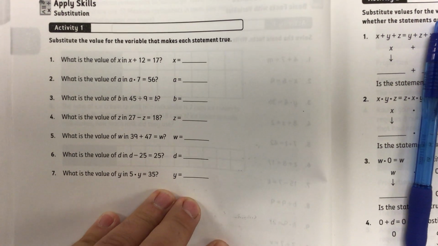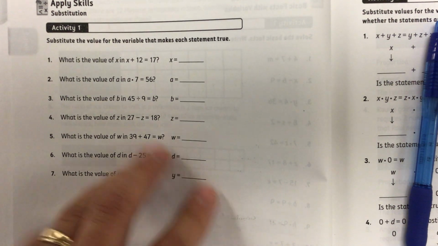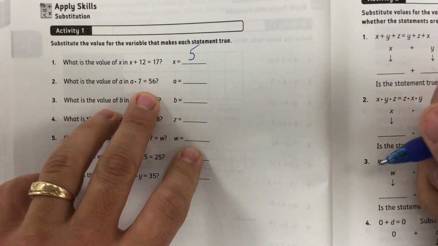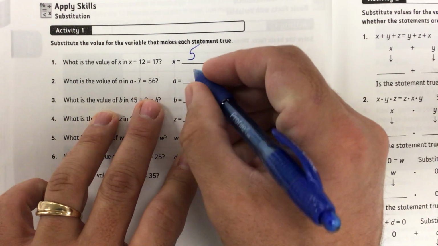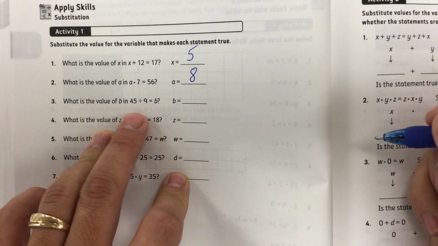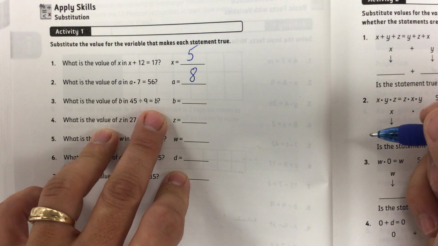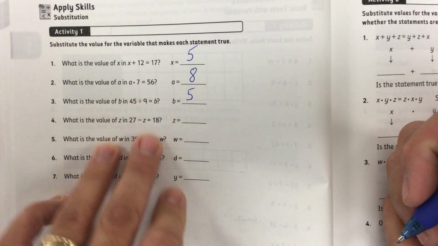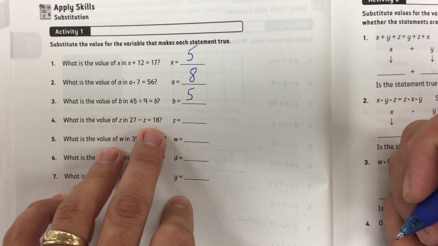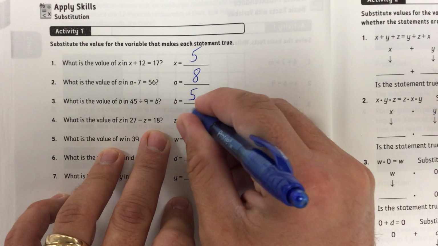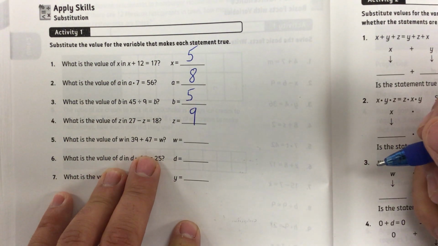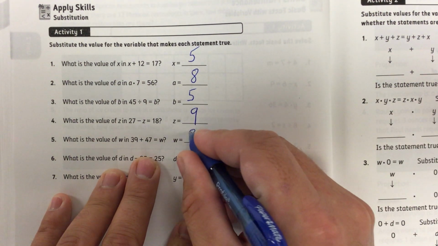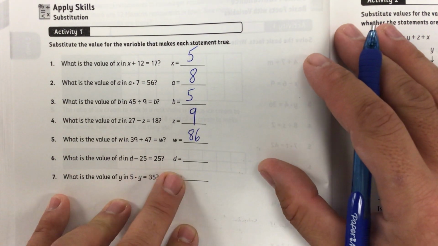All right, hopefully you're close. Caleb, what plus 12 is 17? 5. What times 7 is 56, Asia? 8. Correct. 45 divided by 9 is what, Maddie? Kira, 27 minus what is 18? 9. Landon, 39 plus 47 is? 86. Battled through that yawn.